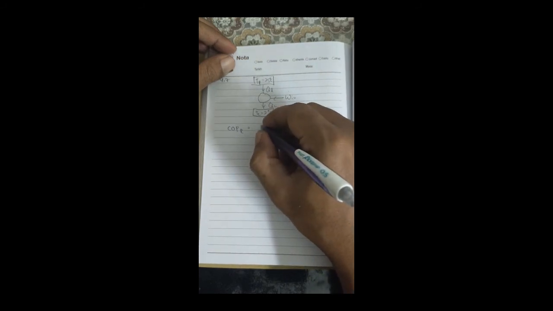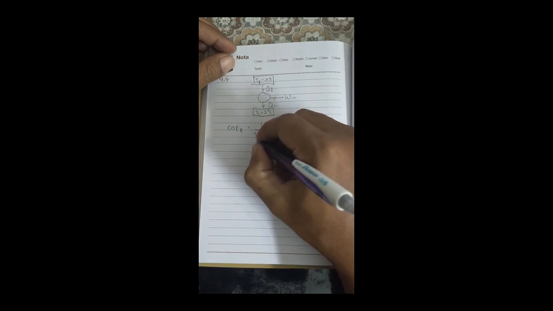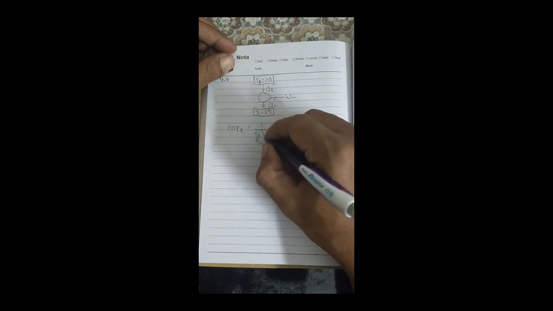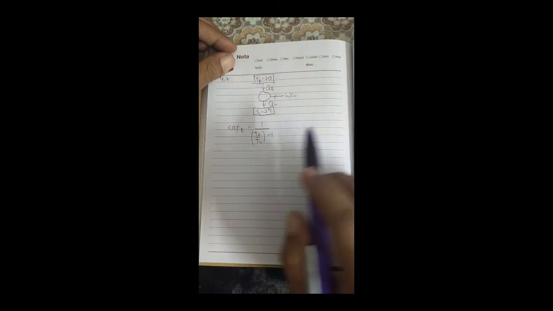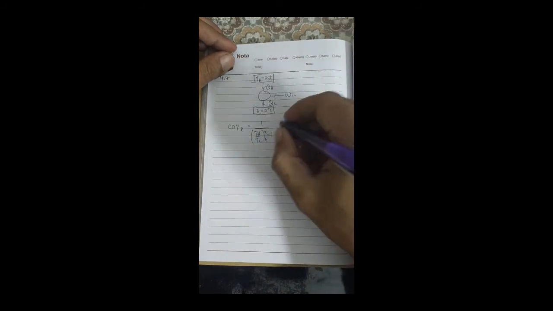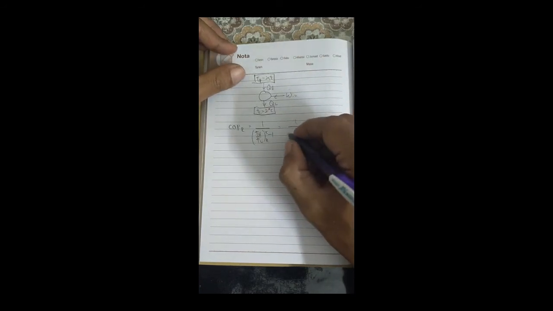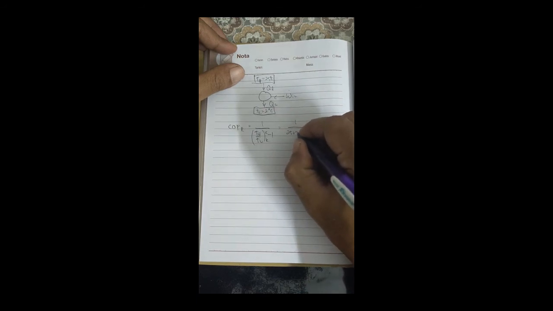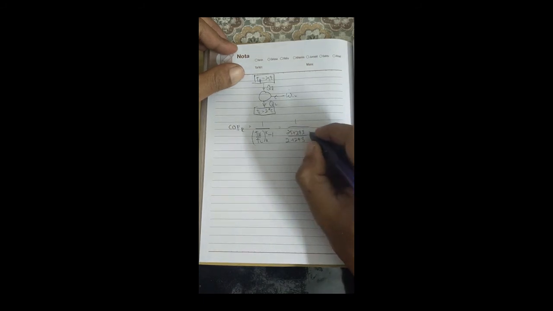So we have 1 over T hot over T low minus 1. Do remember that this is in Kelvin. So we got 1 over T hot over T low, where T hot is 25 plus 273 divided by 2 plus 273 K, minus 1.